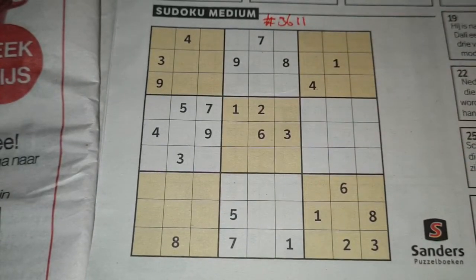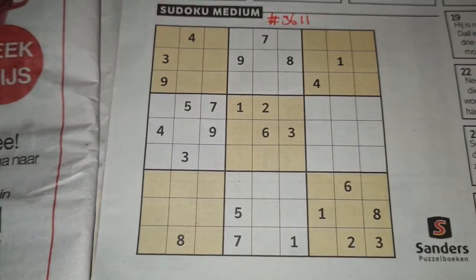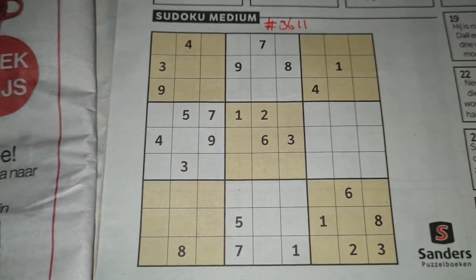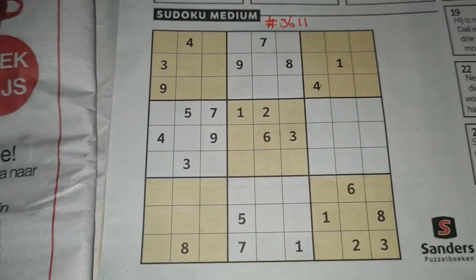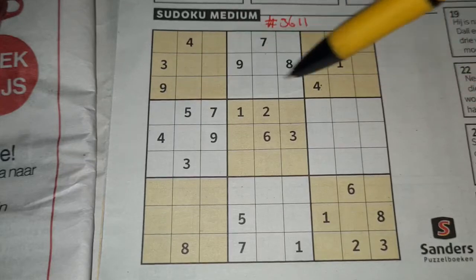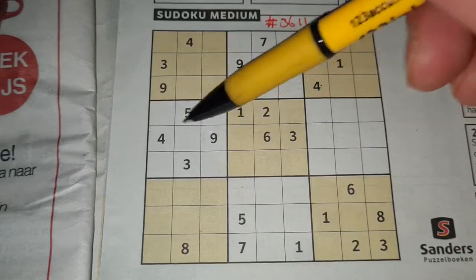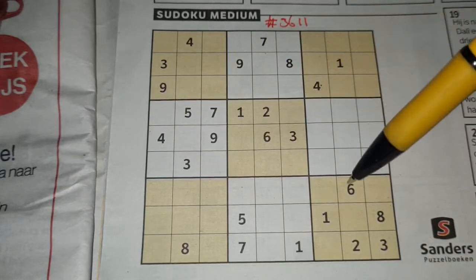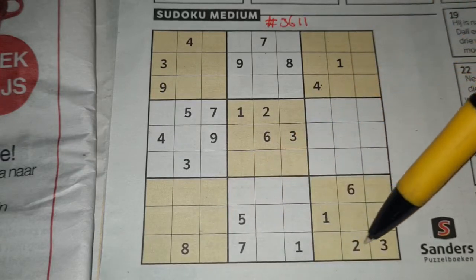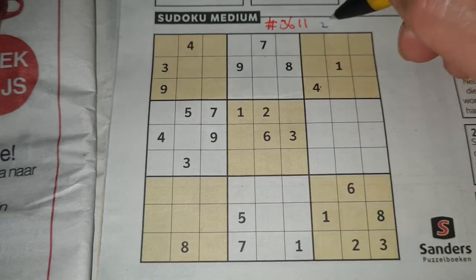Before I start, I always count the printed digits. This one has 1, 2, 3, 4, 5, 6, 7, 8, 9, 10, 11, 12, 13, 14, 15, 16, 17, 18, 19, 20, 21, 22, 23, 24, 25, 26 printed digits.